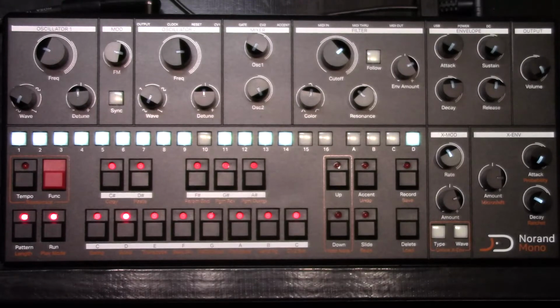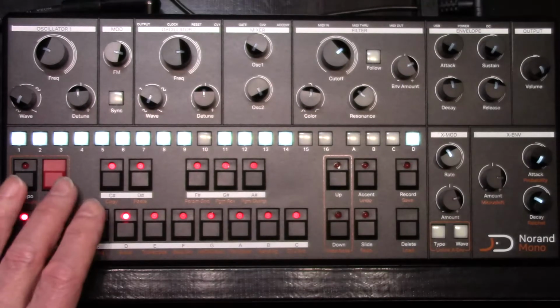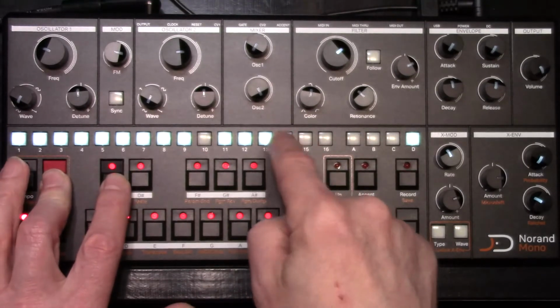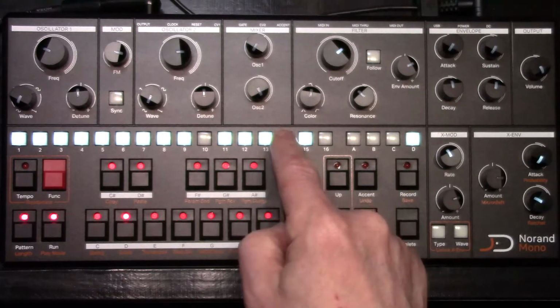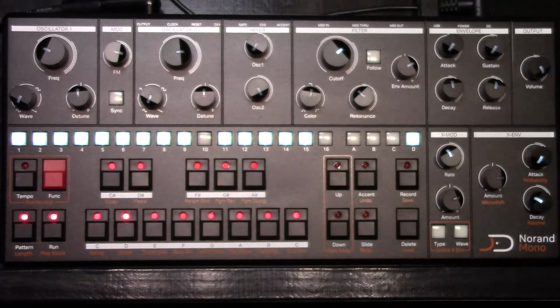Well, not a huge variation, but let's say we like that. Function copy 14, function paste to 15. So there's the variation. Go back to 14. There's the original.